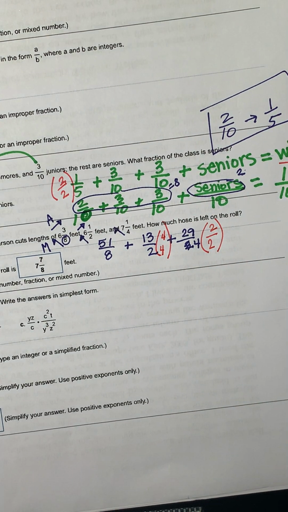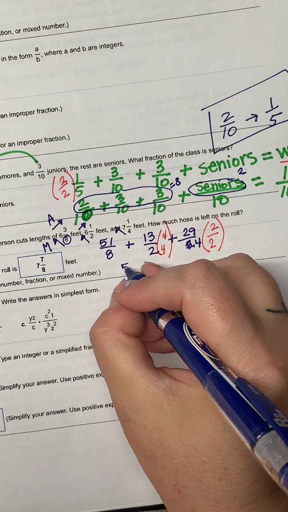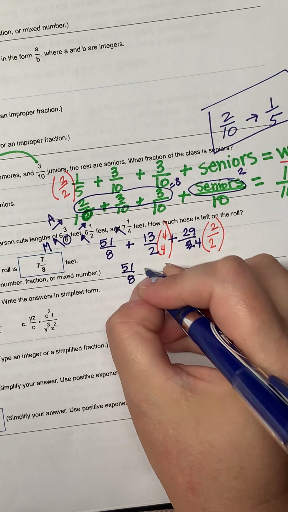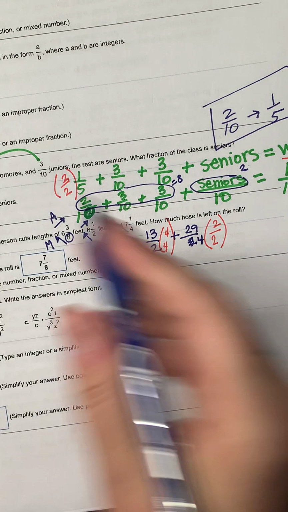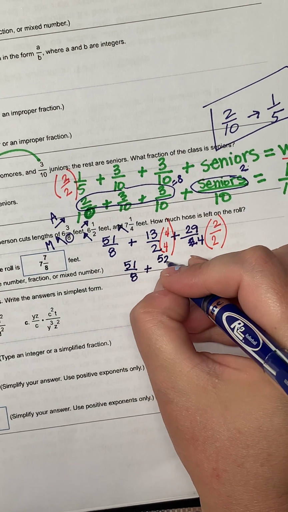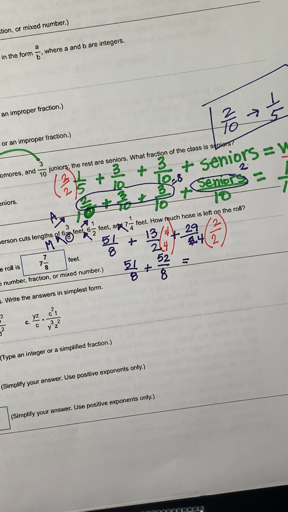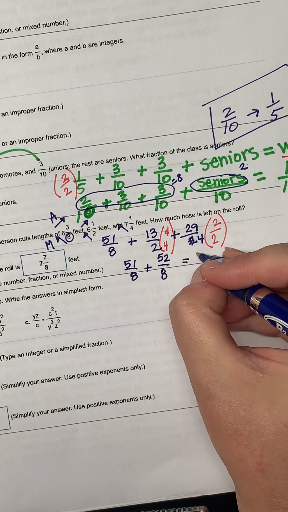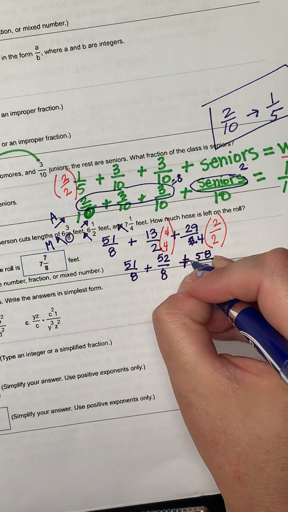Okay, so let's do it. This first fraction is 51 over 8. The second fraction is 52 over 8. This last one is 58 over 8. It's supposed to be a plus sign.